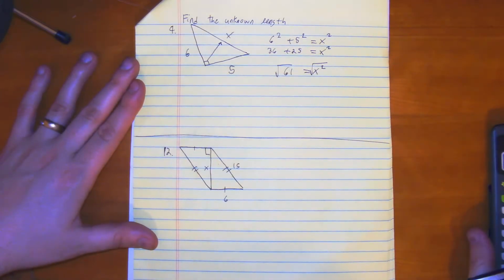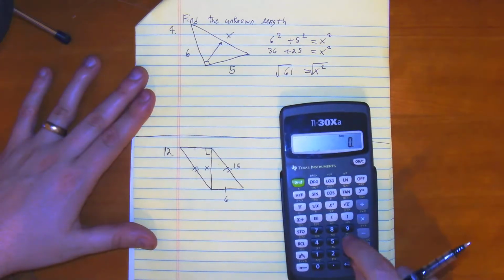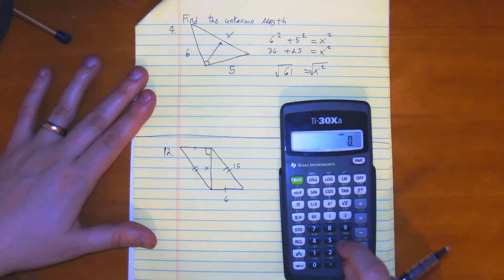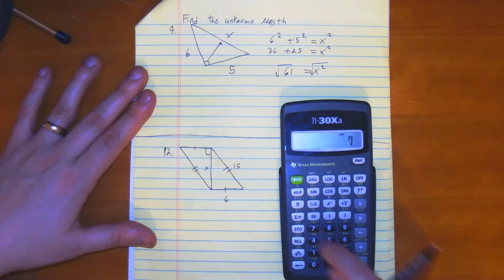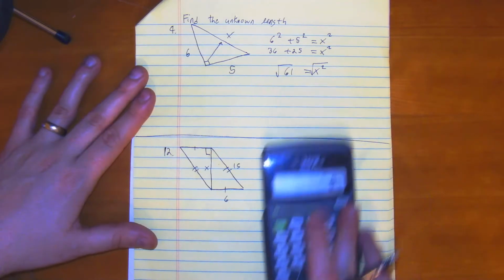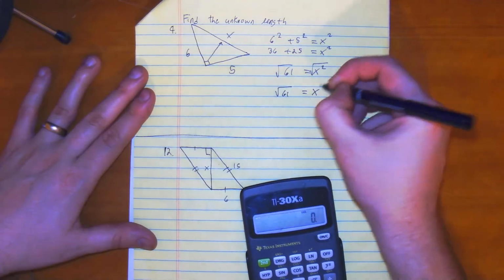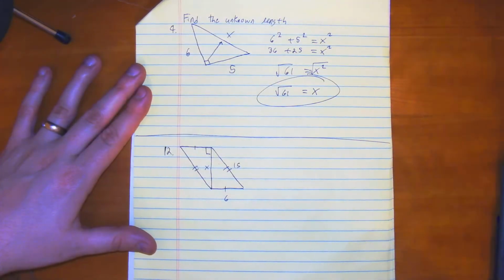Square root of 61. Well, we do want an exact answer. So to get an exact answer, let's see if there's any numbers. It's not even, so let's try 3 first. 3 doesn't work. 61 divided by 4 doesn't work. 61 divided by 7 doesn't work. So this is our simplest answer, so x would be equal to square root 61. So that's the answer for number 9.